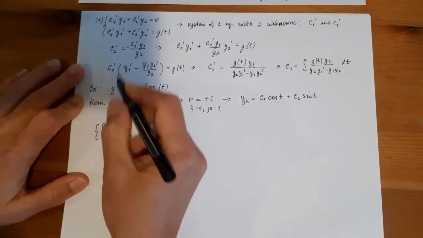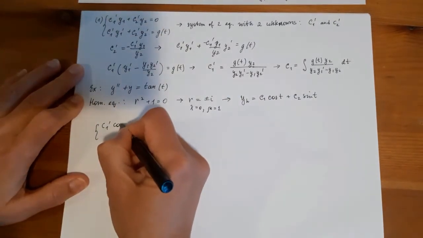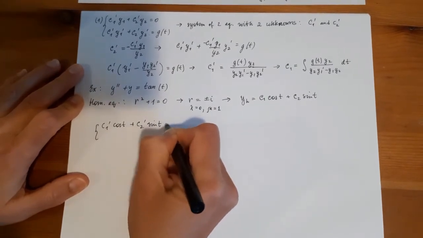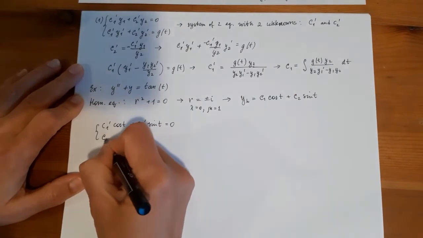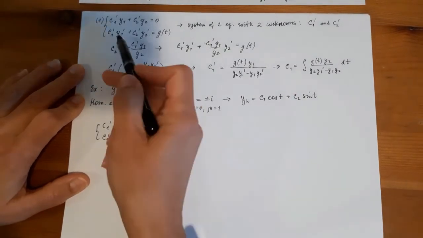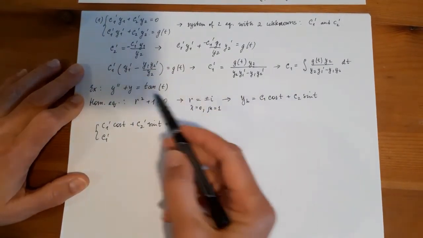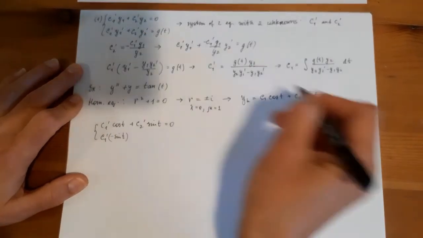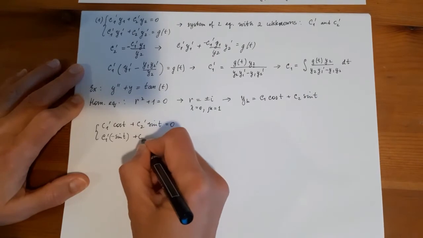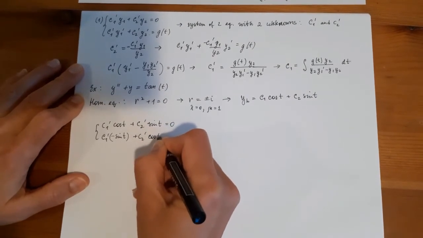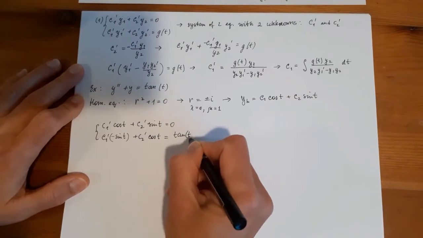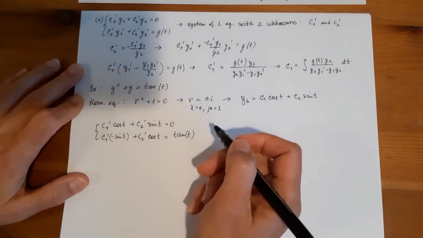C1 prime times y1, which is cosine of t, plus C2 prime sine of t equals 0. C1 prime, now here I need the derivative of the first function. The derivative is minus sine of t, right? Here the derivative of sine is cosine of t, and my right side is tangent of t. Okay, good.